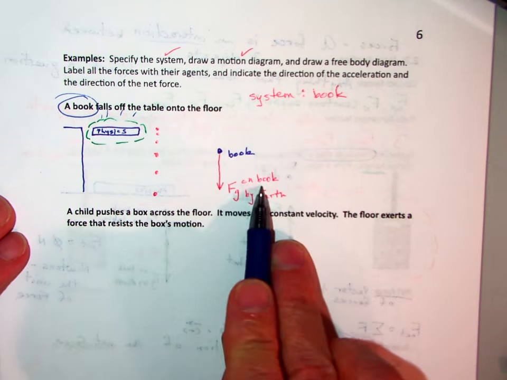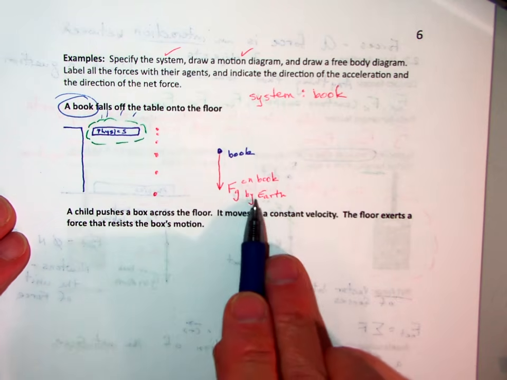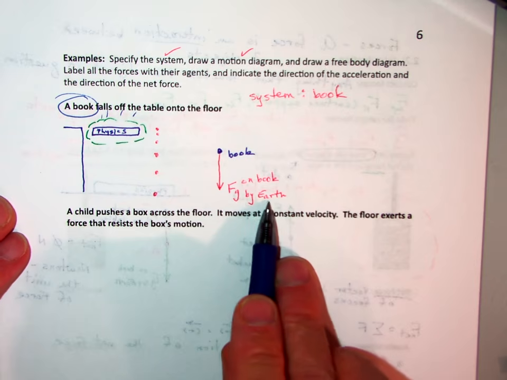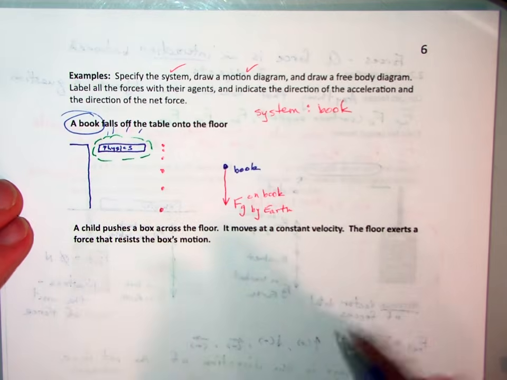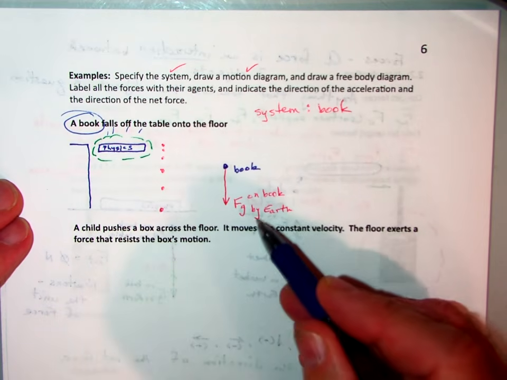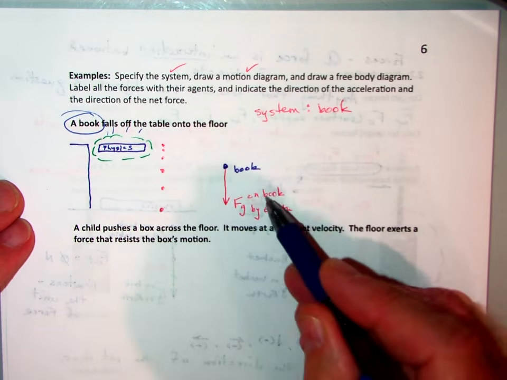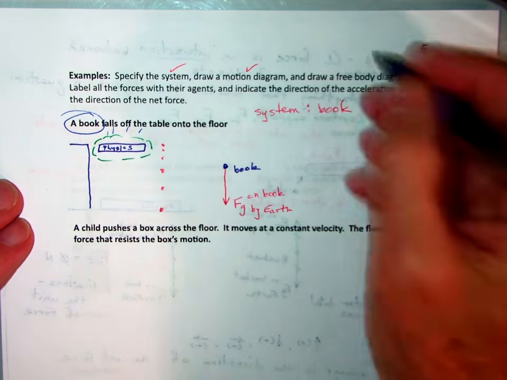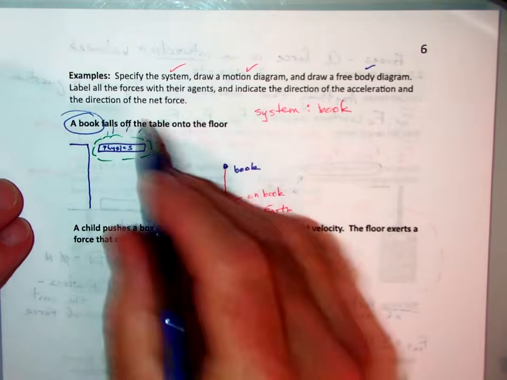Now you'll notice that in each of the free body diagrams that I've drawn, I've made sure to identify the system, one object, and the agent acting on that system, in this case, the Earth. Because as you recall, a force is an interaction between two objects. So in this case, the two objects are identified in this force nomenclature: on the book by Earth. So that's the free body diagram.